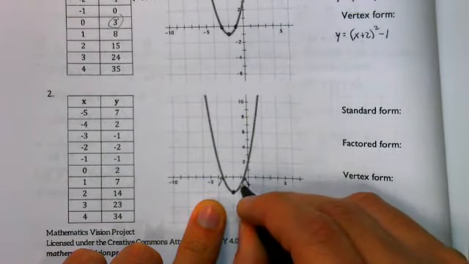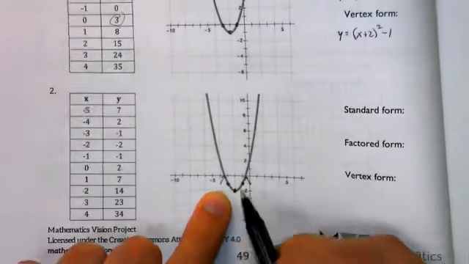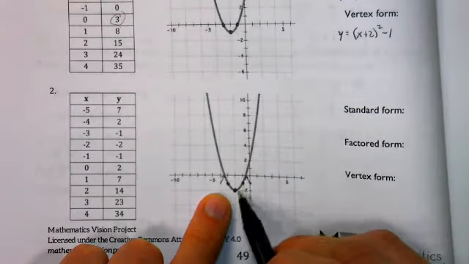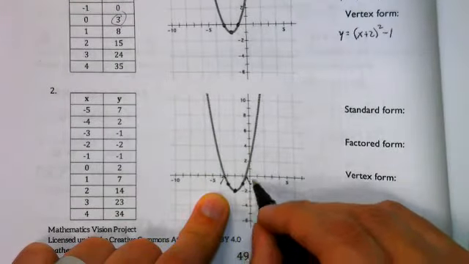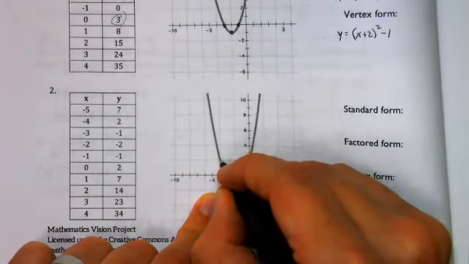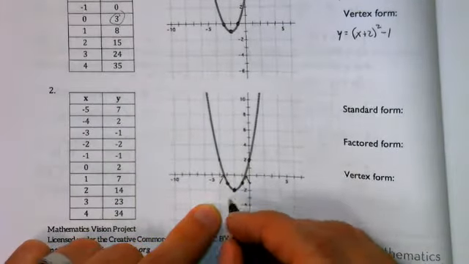It looks like there's a point here and here, which tells me again that there's no dilation. And it looks like there's a point here as well and here as well. So the vertex is -2, -2.